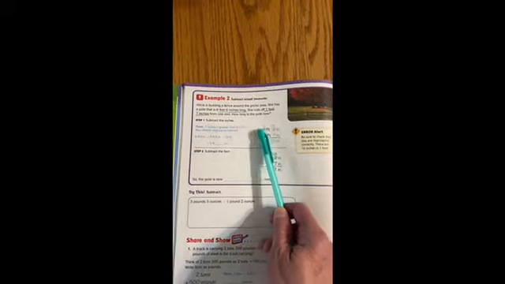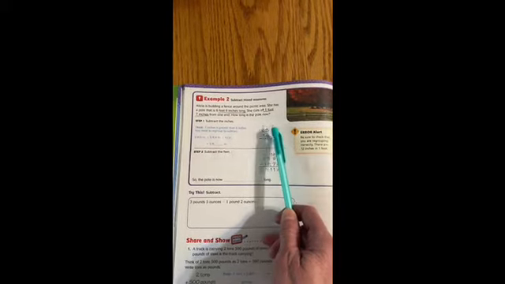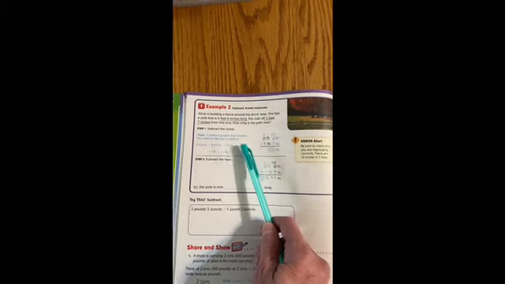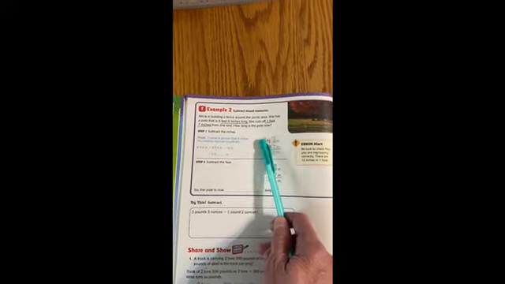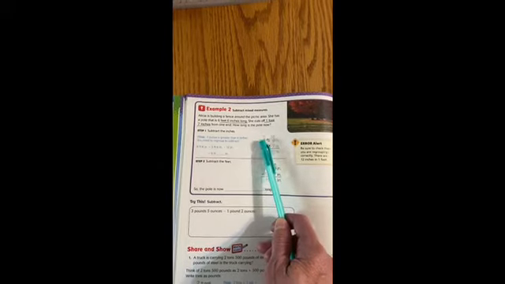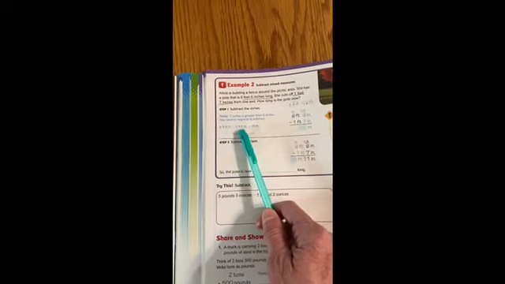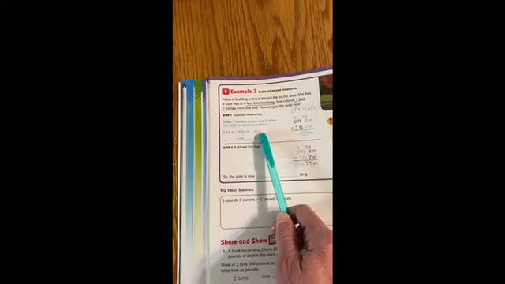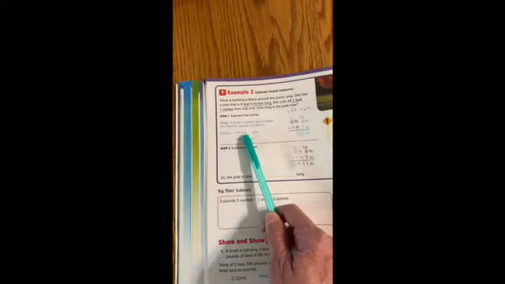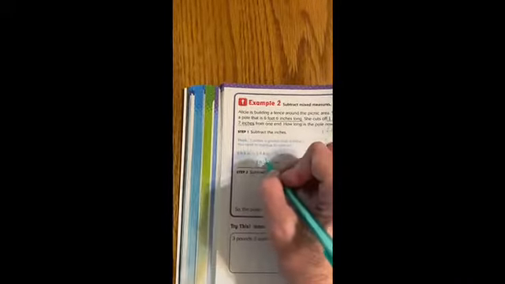You don't say, all right, I'm going to regroup, this becomes 5, and bring 1 over, because feet and inches are mixed measures. So we have to think of this as taking a foot and regrouping it in inches. So 1 foot equals 12 inches. So that's what we're going to regroup over. So 6 feet 6 inches equals 5 feet 6 inches plus 12 inches.